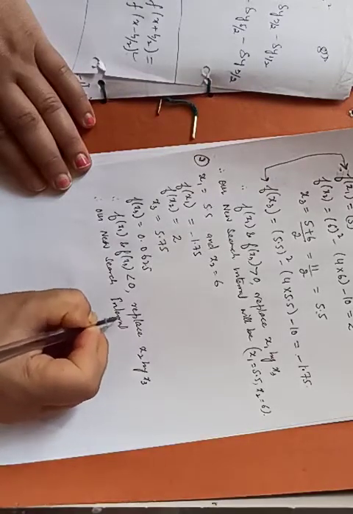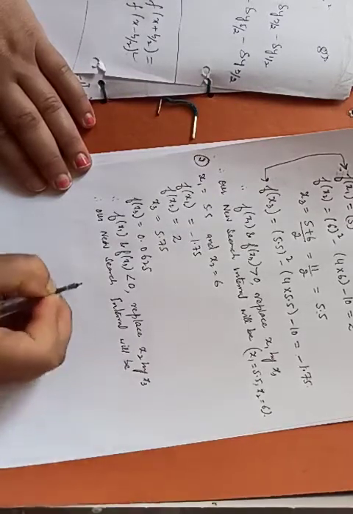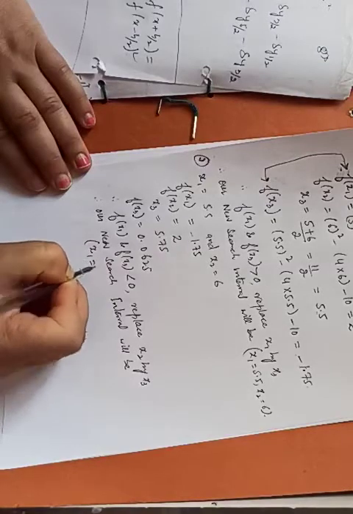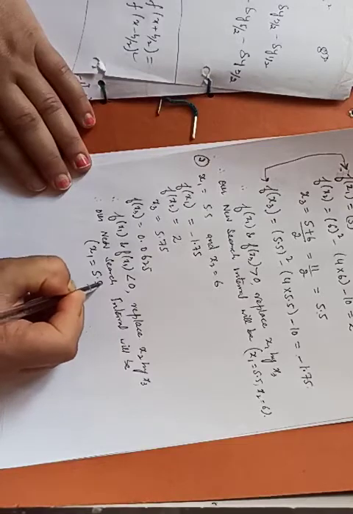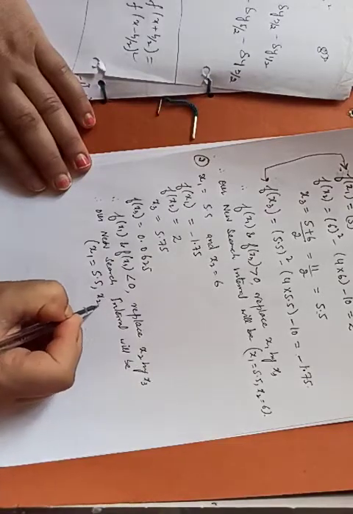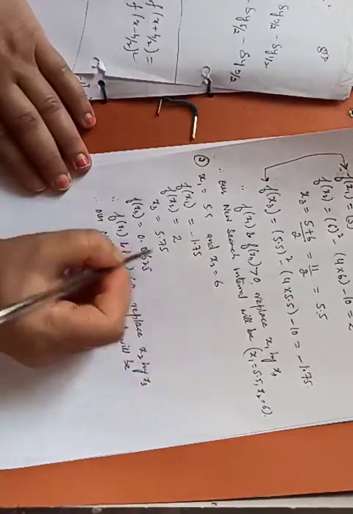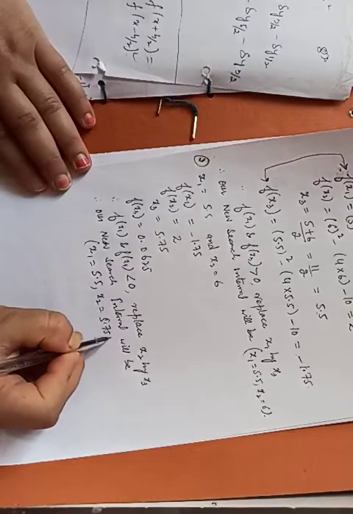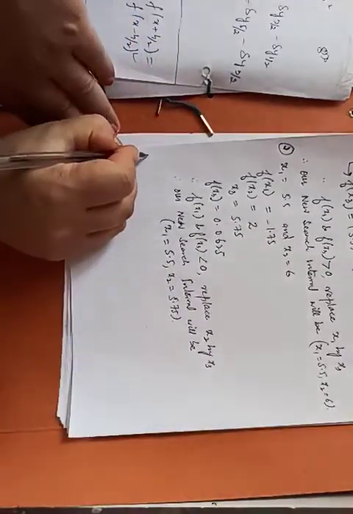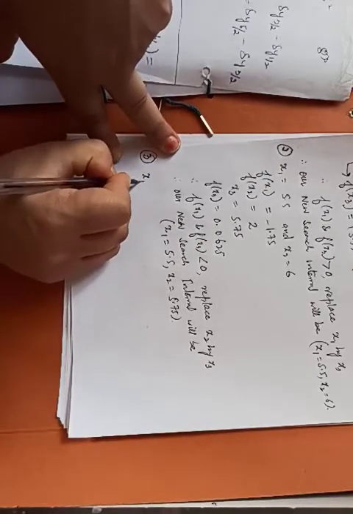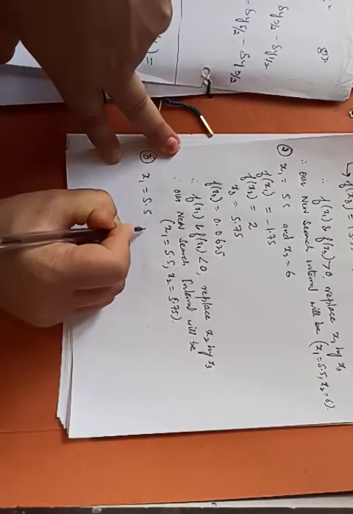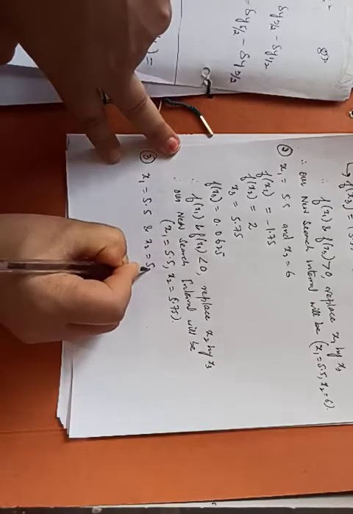So हमारा जो न्यू सर्च इंटरवल है, वो होगा x1 विल बी सेम रहेगा क्योंकि हमें x2 को रिप्लेस करना है. So x1 would remain as it is. So x2 का वैल्यू जो है वो चेंज हो जाएगा from 6 to 5.75. ओके.